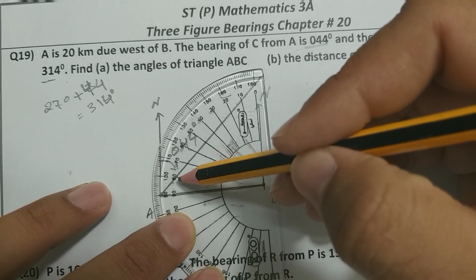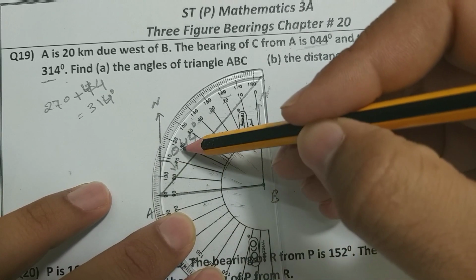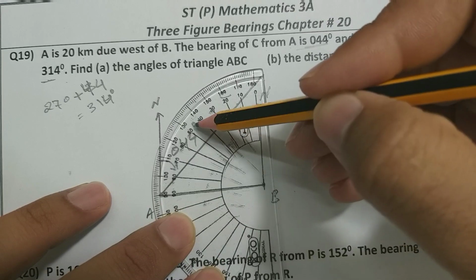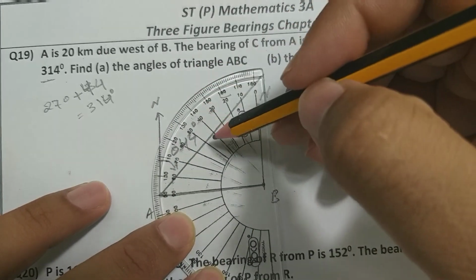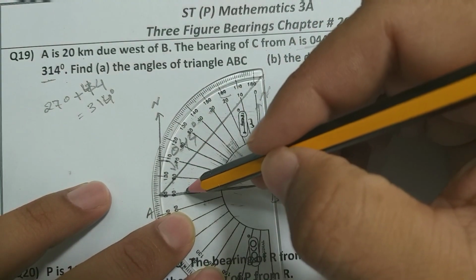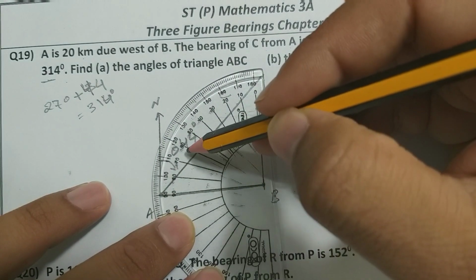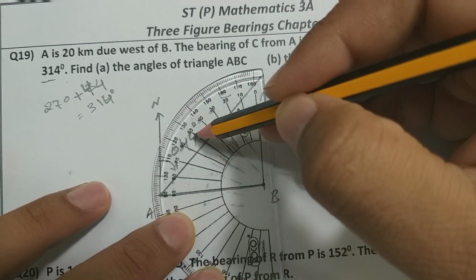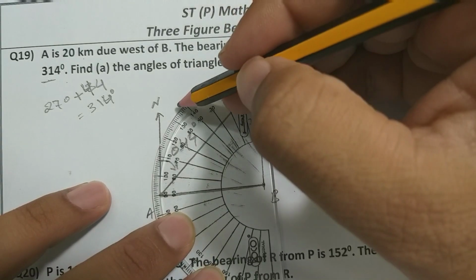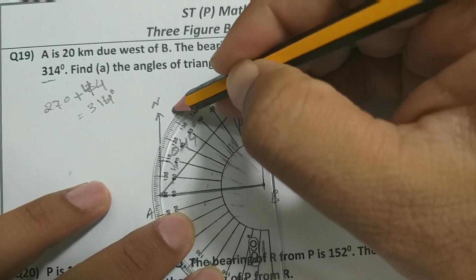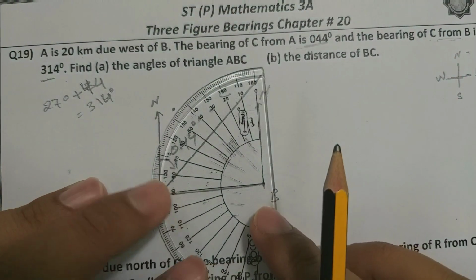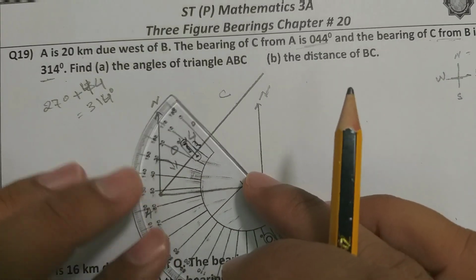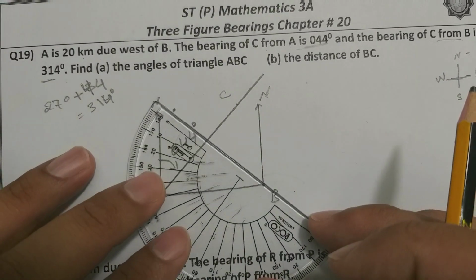So 44: 10, 20, 30, 40 and 44. Okay, this is 90, 10, 20, 30, 40, and this is 44 somewhere here. So join these two points.